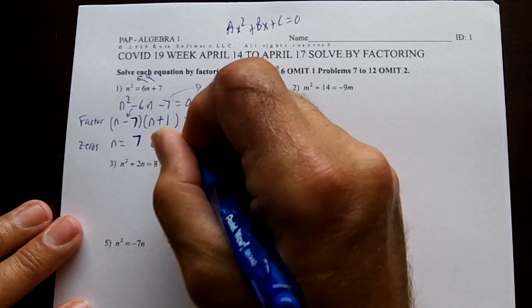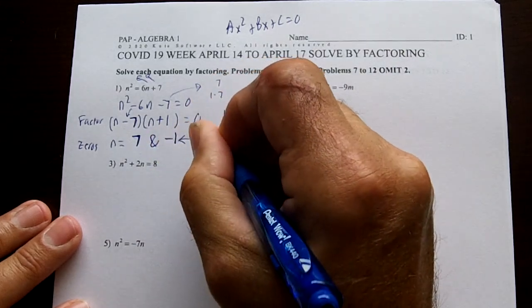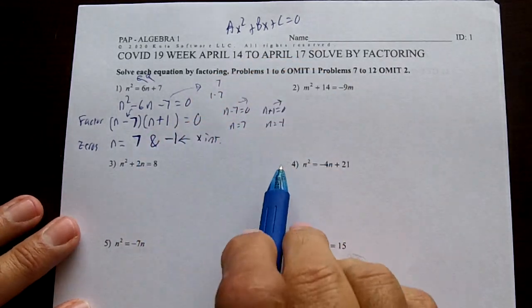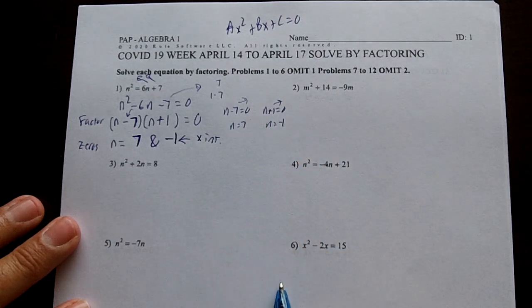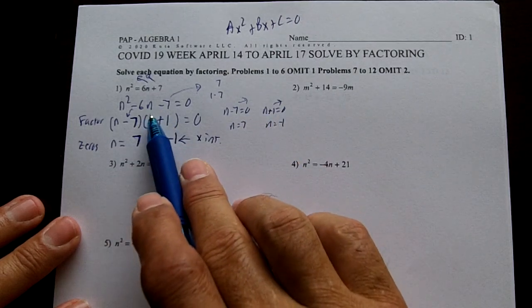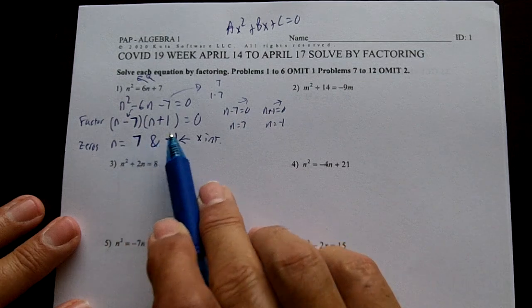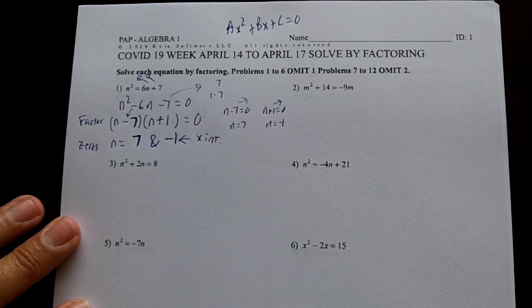So this right here would be our x-intercepts, wouldn't it? This would be the x-intercepts of the graph, which is exactly what you're getting here. So we're factoring it, and from our factors, we're going to our zeros, which will be the x-intercepts.